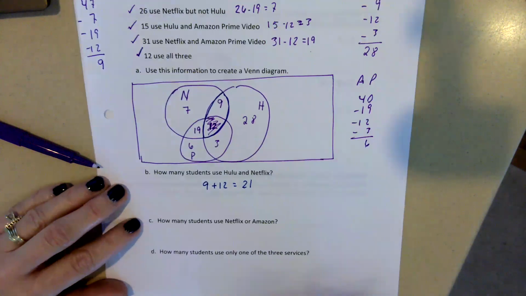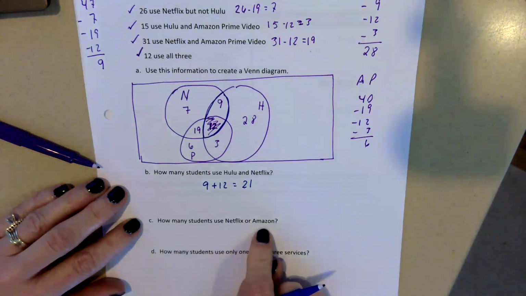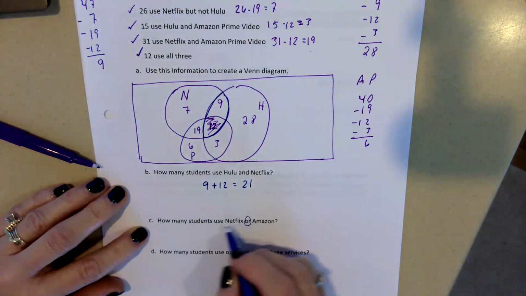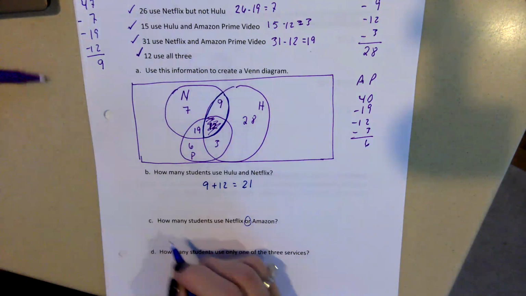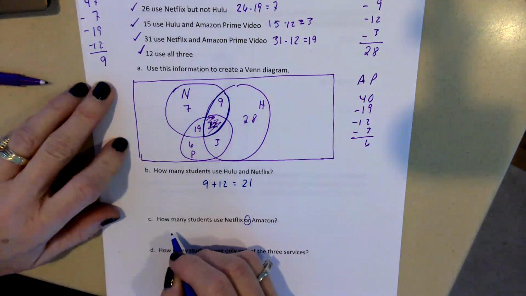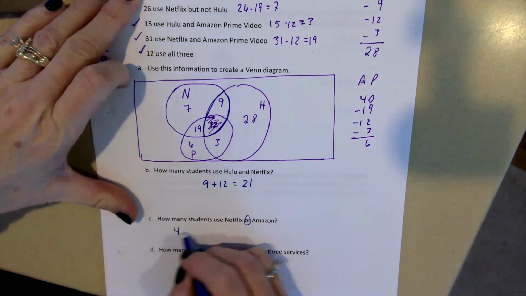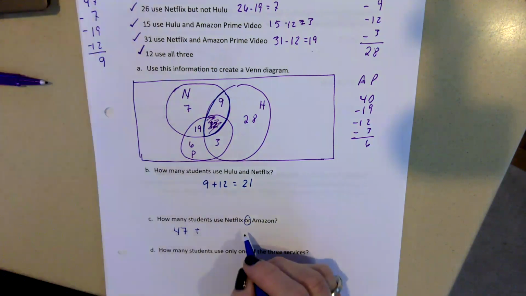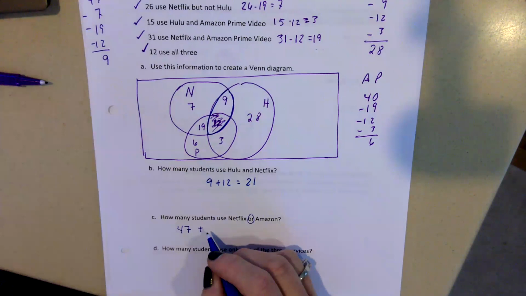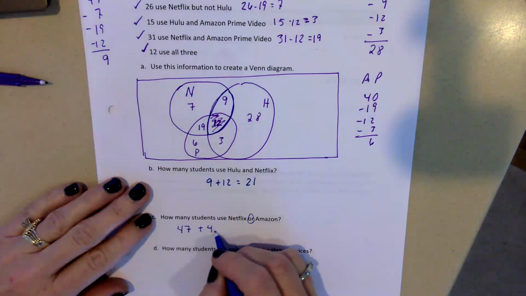And then C says, how many students use Netflix or Amazon? So or means Netflix. So Netflix total is 47 plus Amazon Prime is 40.